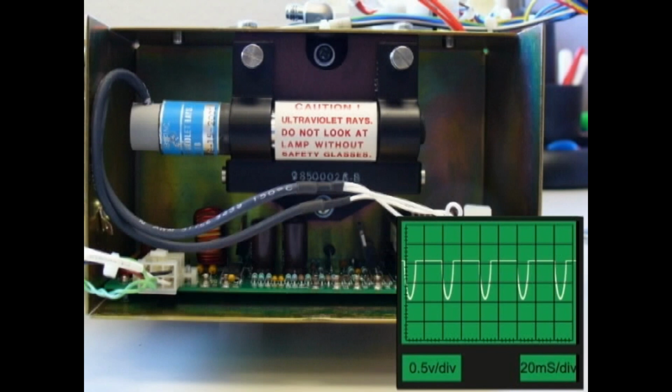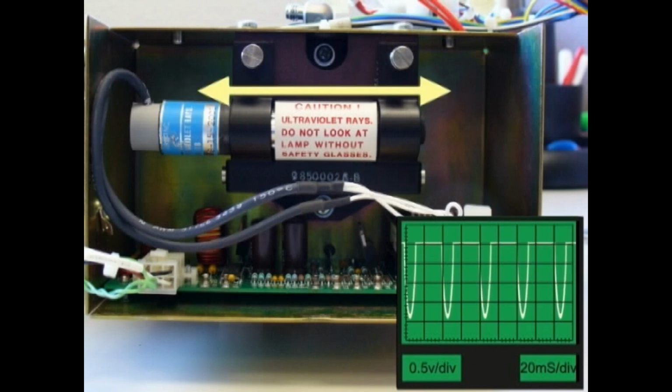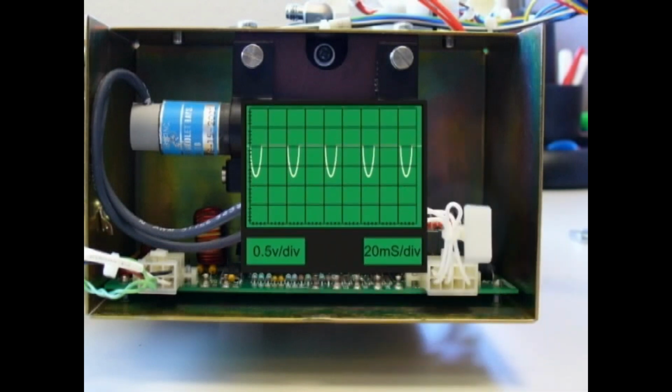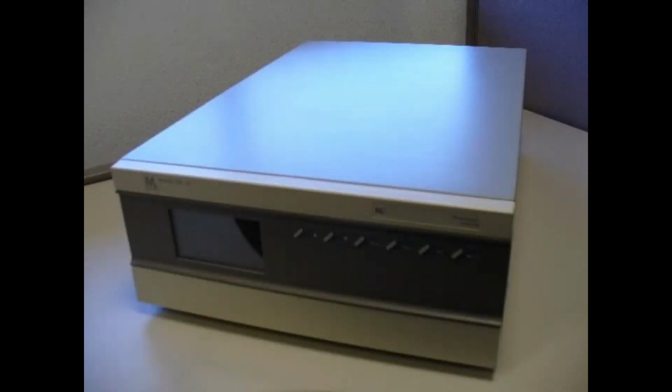While watching the scope, rotate the lamp to obtain the strongest signal possible. Next, move the lamp from side to side to again obtain the strongest signal possible. Repeat these 2 steps as necessary to obtain a 2 volt peak-to-peak signal. A signal less than 3/4 of a volt is unacceptable and the lamp should be replaced. With proper care and maintenance, your 9800 series analyzer will give you years of trouble-free operation.